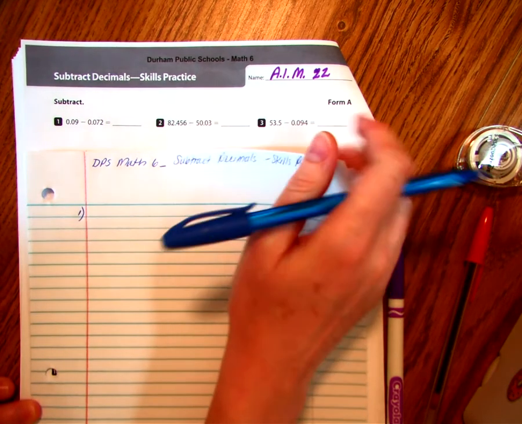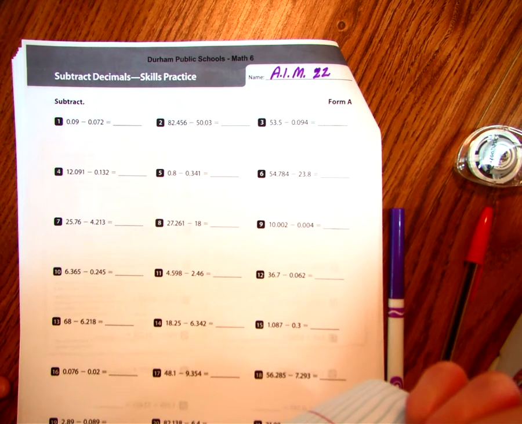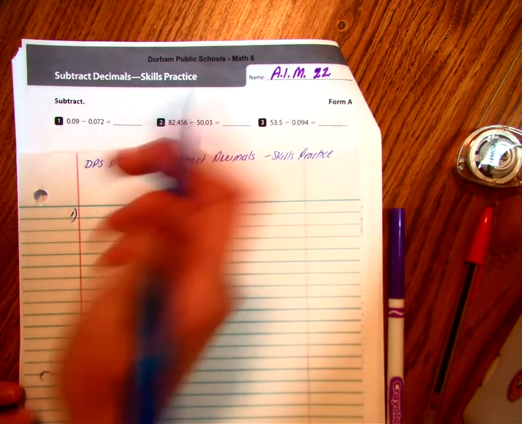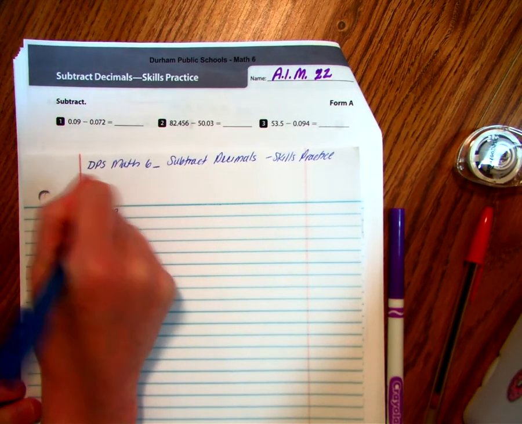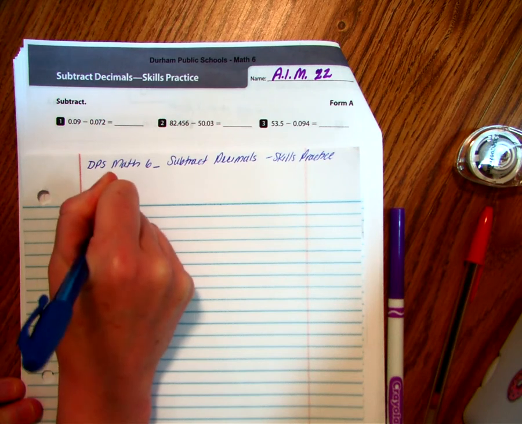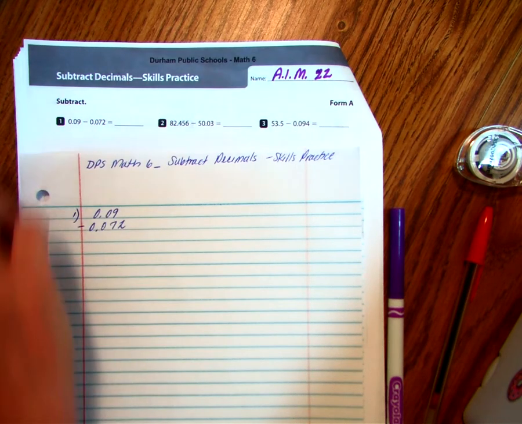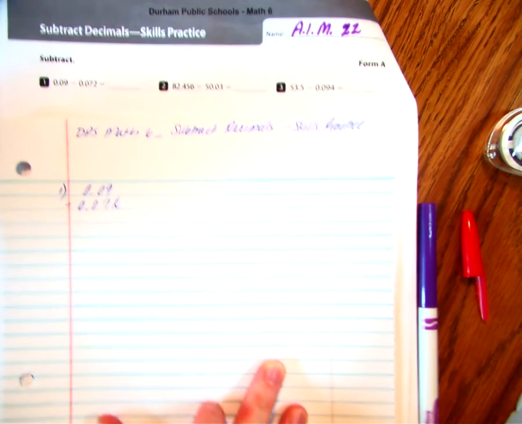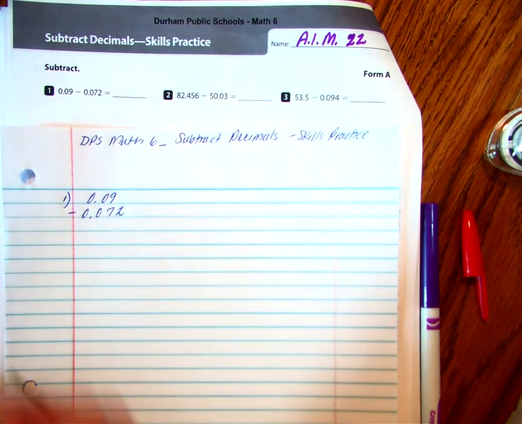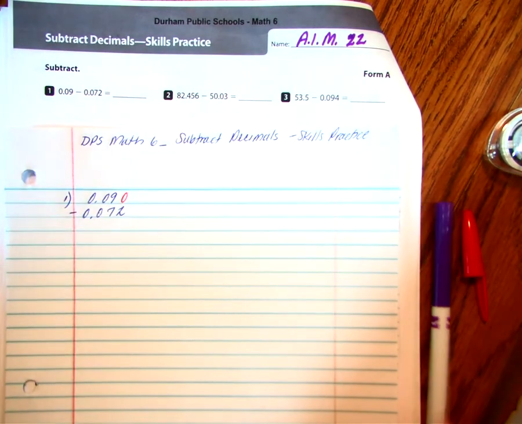We're probably going to be dealing only out to the thousandths place again. Yep, that's what they've done. Okay. We got 9 hundredths subtracting 72 thousandths. As you can see right away, it's pretty imperative that you have placeholders.